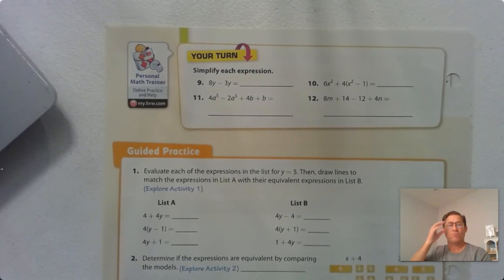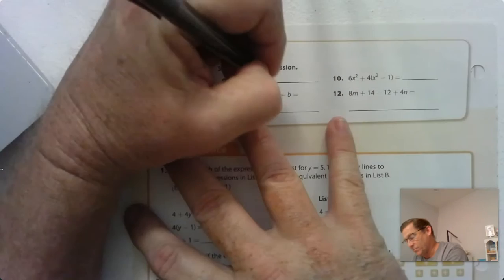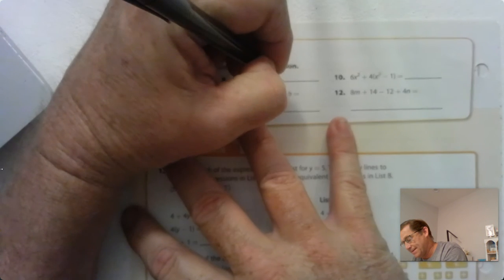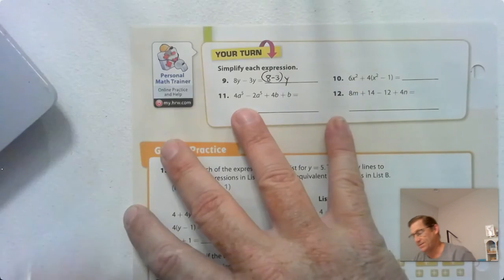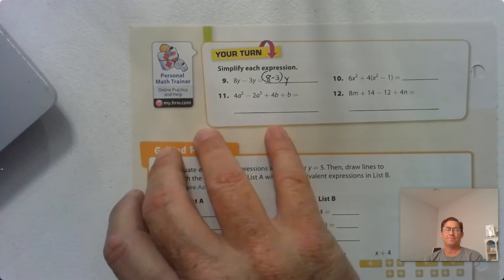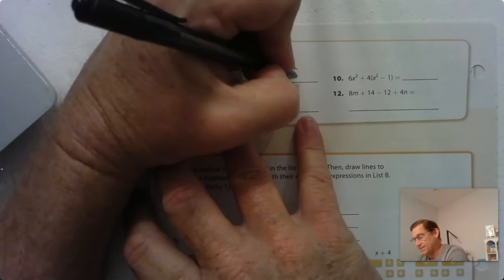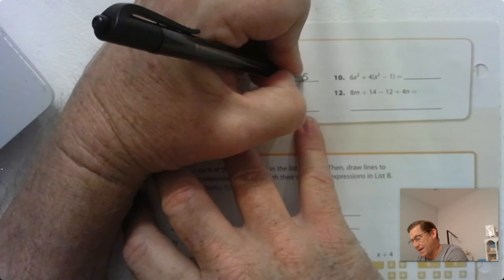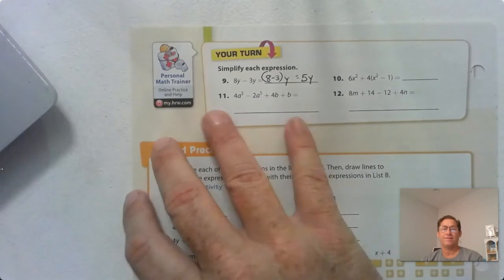All right, so let's practice here. So number 9, we have 8y minus 3y. Well, that's the same as 8 minus 3 times y. 8 minus 3 is 5, so we're left with 5y.